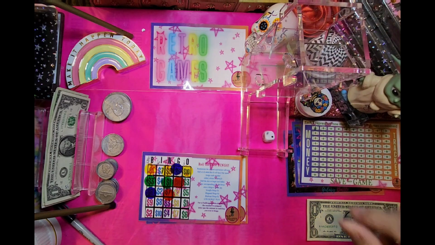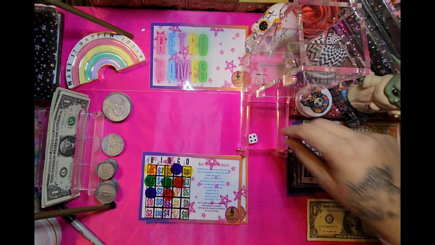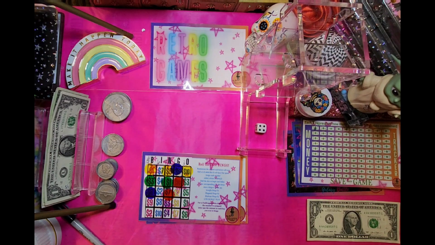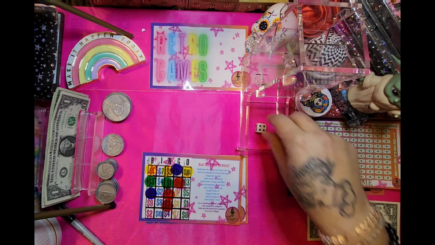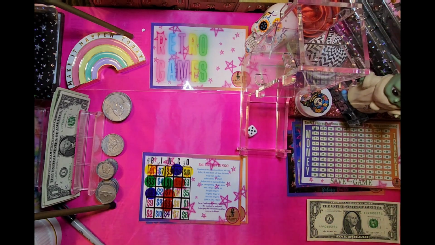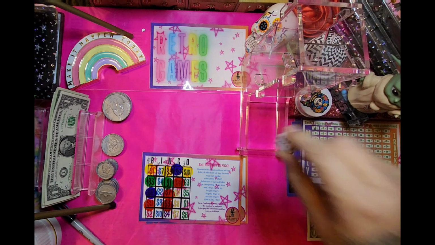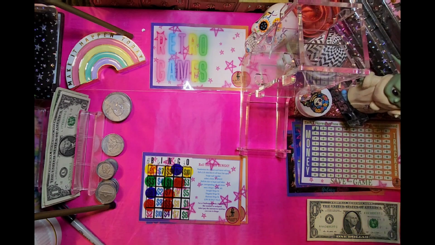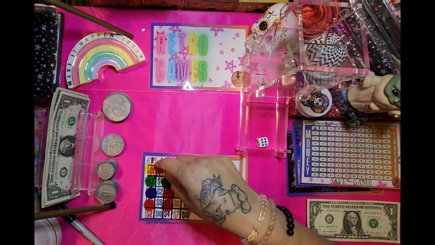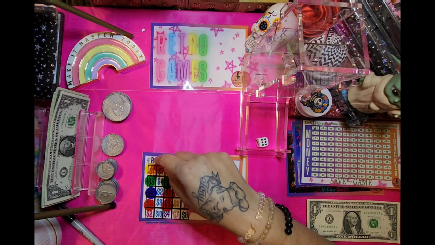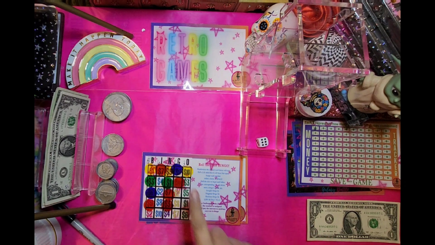2. Nothing. 2 again. 4. 4 is N. We're almost to a straight bingo. 5. 2. These 2s keep coming out. Oh, and then we got bingo right here. 6. 6 is I. And we got a bingo straight across, so that means I could put 1/4.